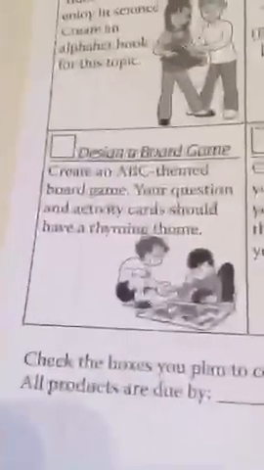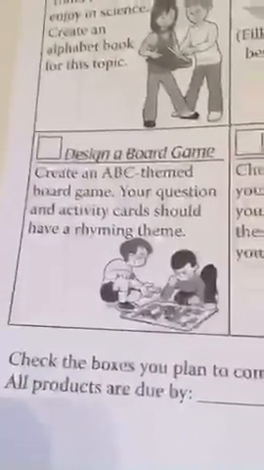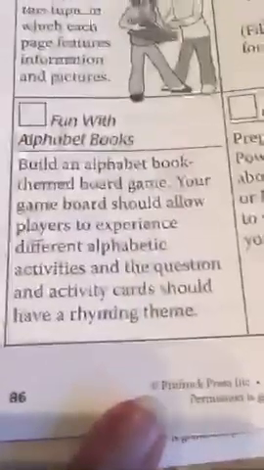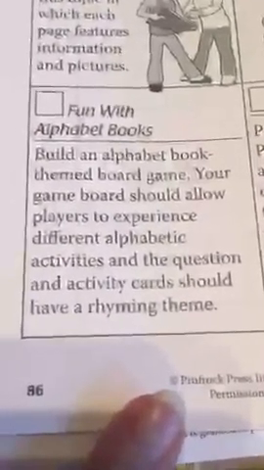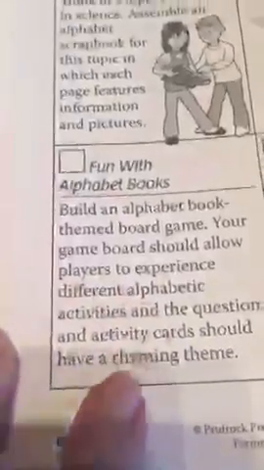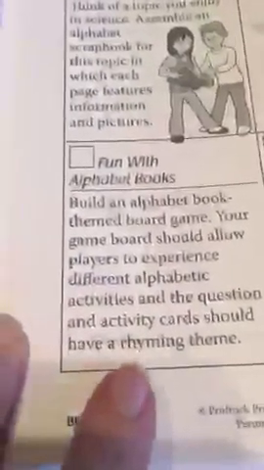For example, here, in the bottom corner, it says create an ABC theme board game, your question activities card should have a rhyming theme. Okay. You will notice here, this is very similar, but it's changed. So I have my alphabet themed, okay, and I have an experience. I talk to them and say, here's what I really want it to be. So I'm a little bit more specific.